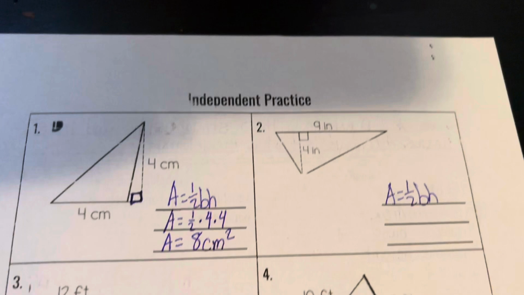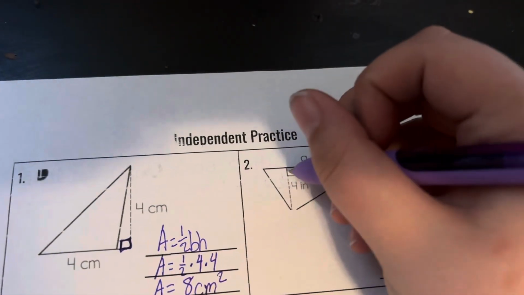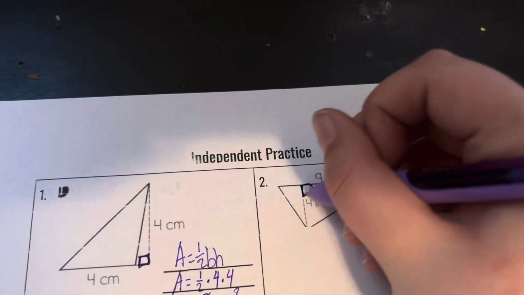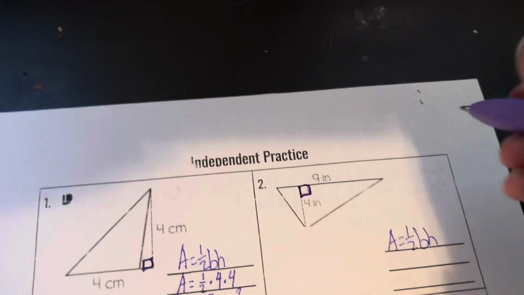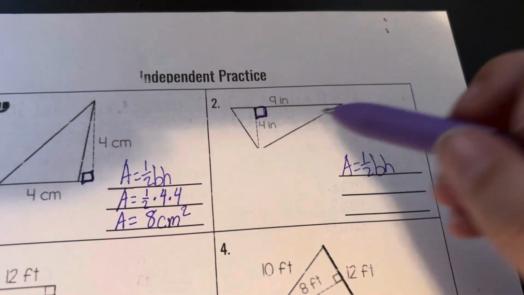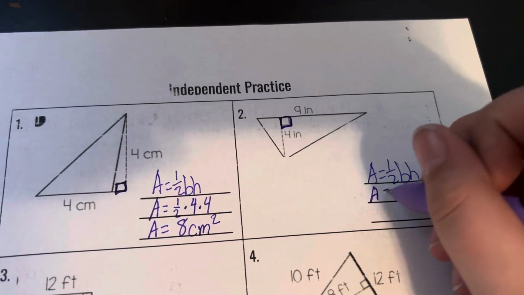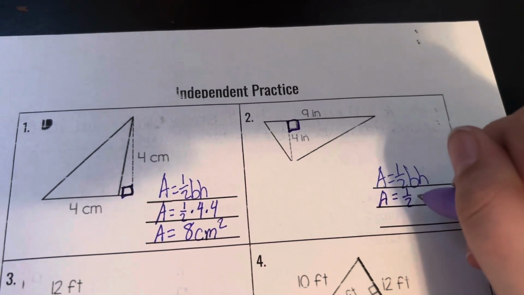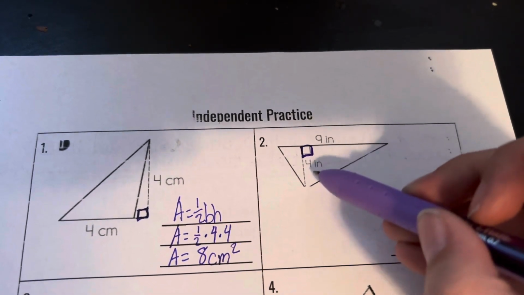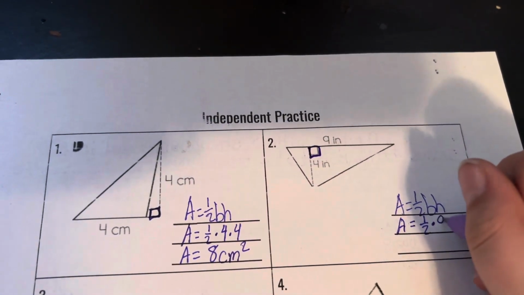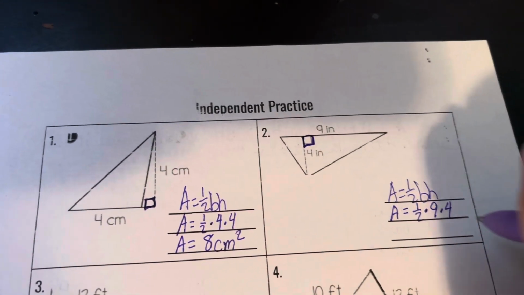Now, on this next one, again, it just looks like our triangle was turned upside down, but we don't even have to turn it right side up this time. I've got my box, and I've really only got 2 numbers, so my only options are 4 and 9. So when I write my answer down, area equals 1/2 times, it's upside down, so I'm going to go with 9 as my base, and height is 4.